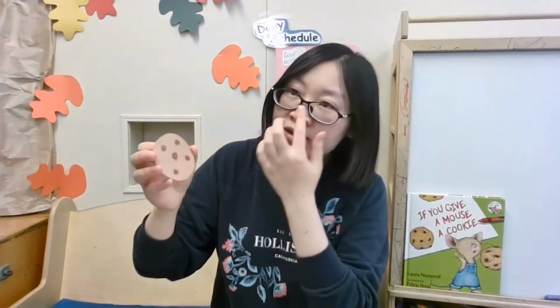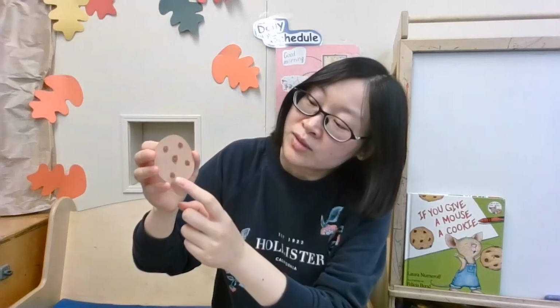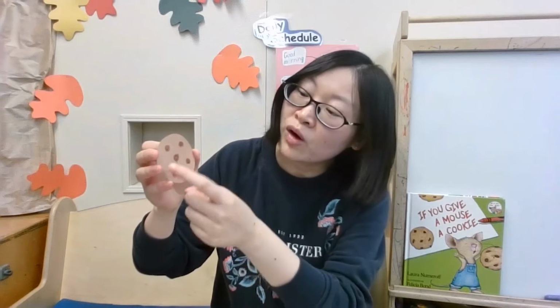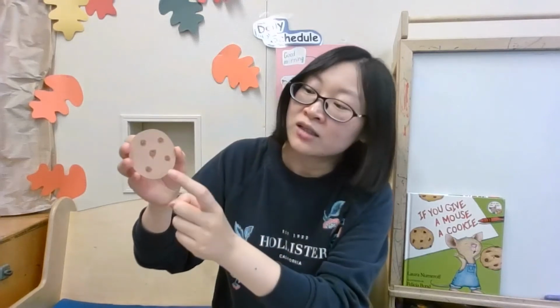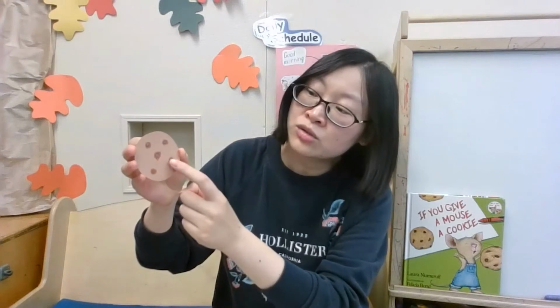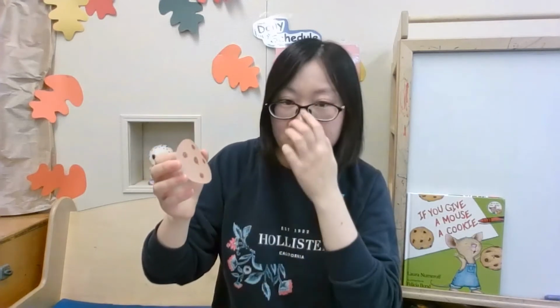Or sometimes children will say one number, but they move their hands to the next item already. Like 1, 2, 3. There are 3 chocolate chips. That's not one-to-one correspondence. In the beginning it's kind of hard.